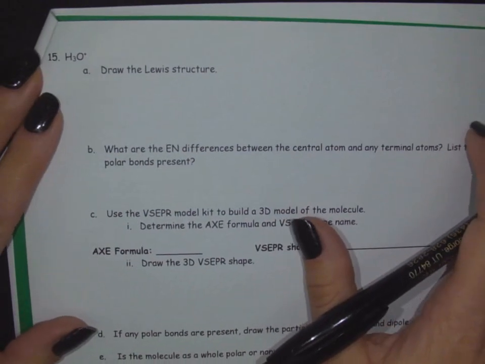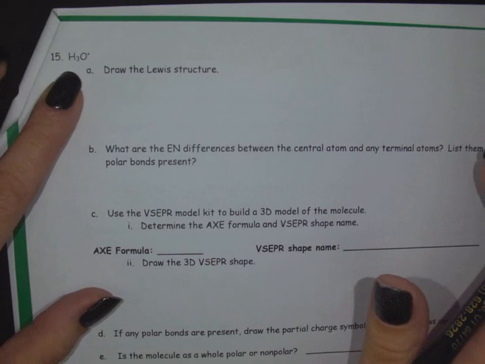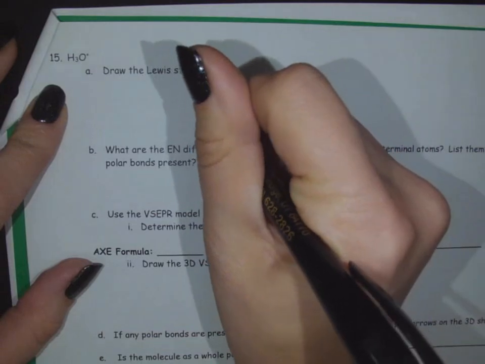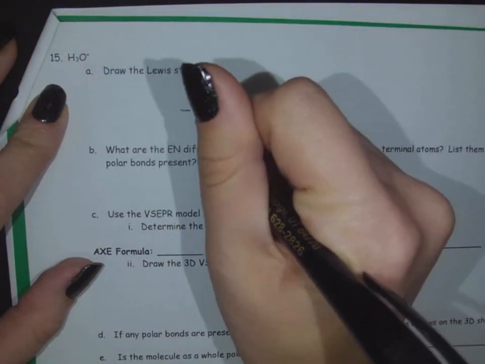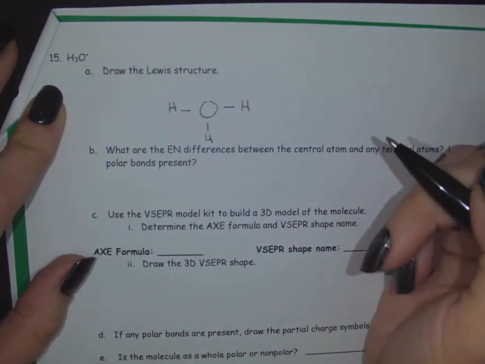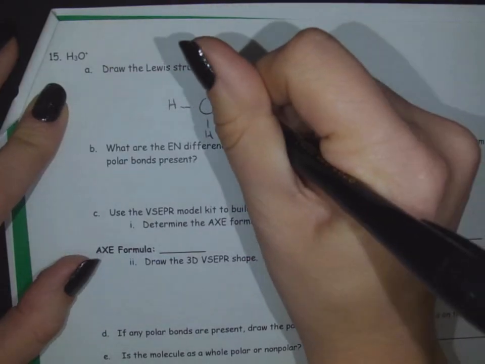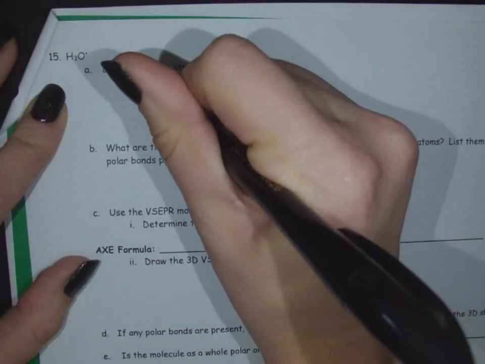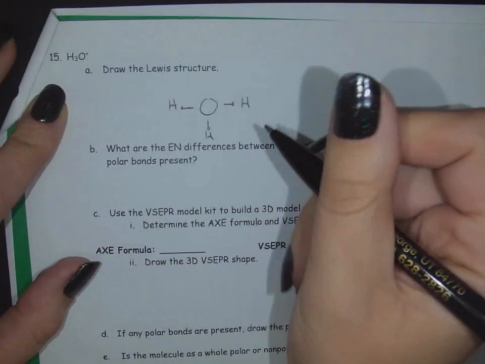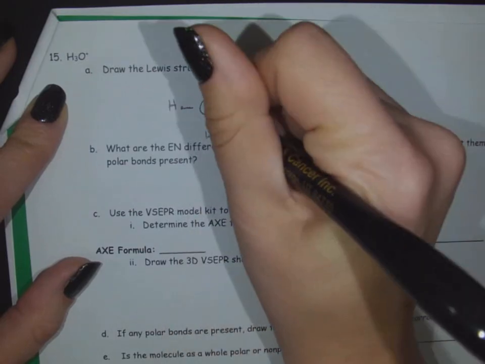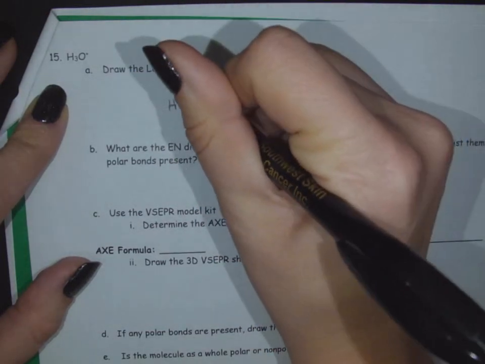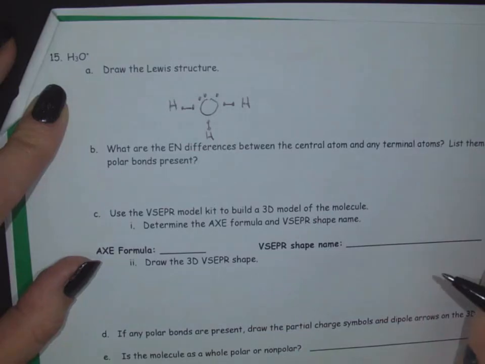You're going to have to draw Lewis dot structures on the quiz. So we have an H3O+. We'll talk about the plus in just a moment. I'm going to put oxygen in the middle, and then I have 3 hydrogens. Hydrogens have 1 valence electron, and I've drawn the 1 valence electron that they've come with. Oxygen, on the other hand, has 6 valence electrons, and right now I've only drawn 3 of the 6. Then I would go 4, 5, and then like a free radical, 6.